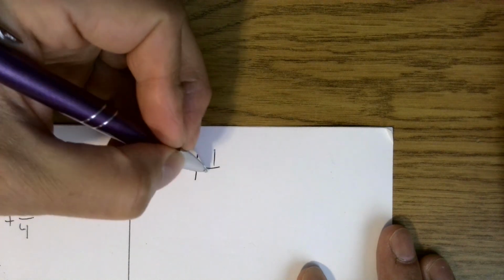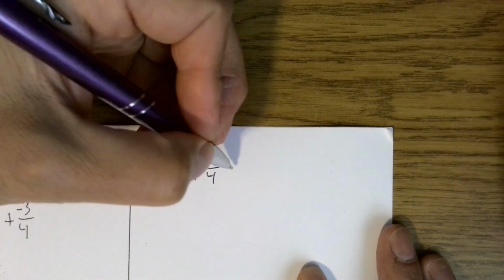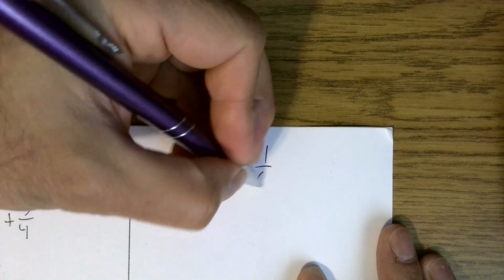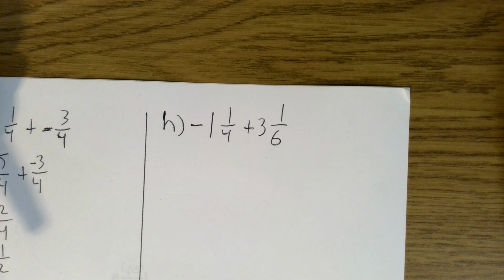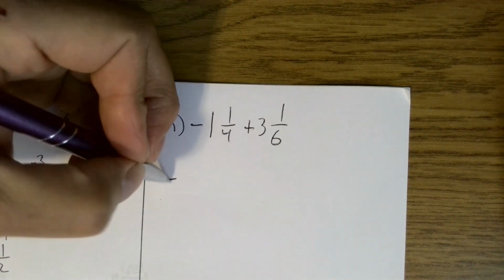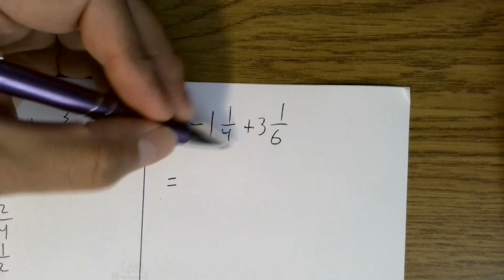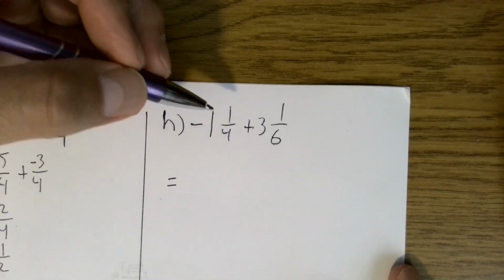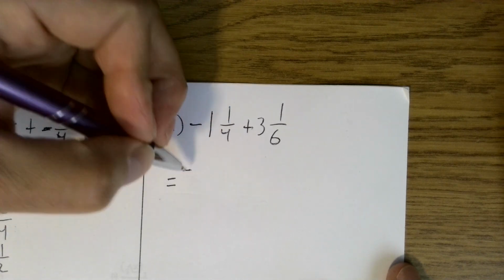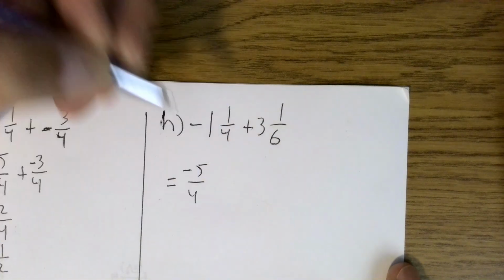So we've got -1 1/4 plus 3 and 1/6. Okay, let's change these to improper fractions first. You remember this whole thing is negative, so I owe a whole pizza and I owe 1 slice of 4-slice pizza, which means I'm going to owe 5 slices of 4-slice pizza here.